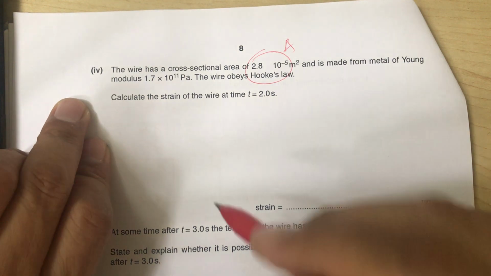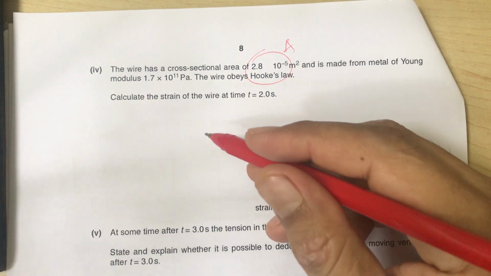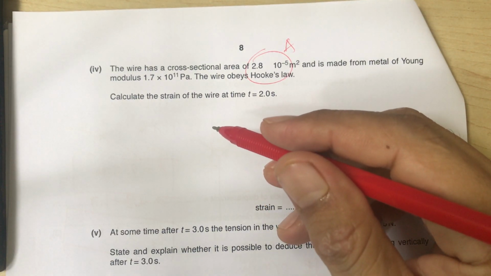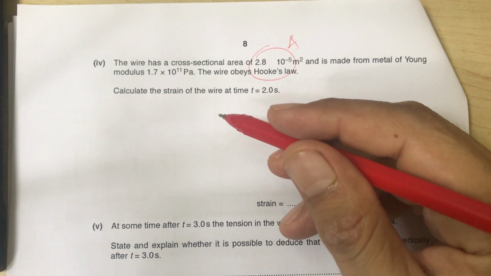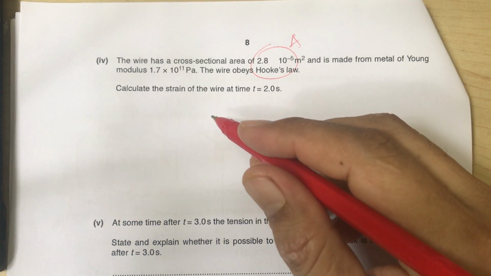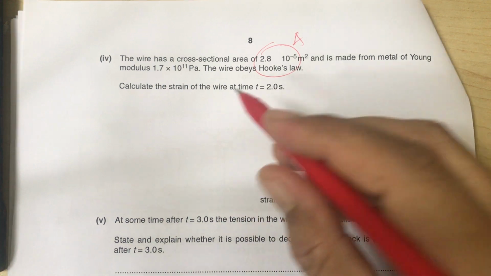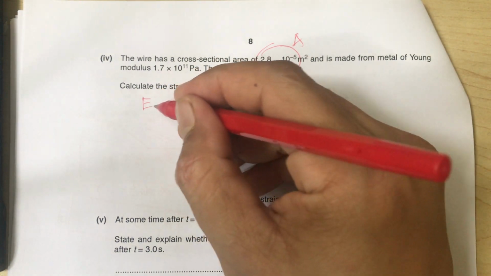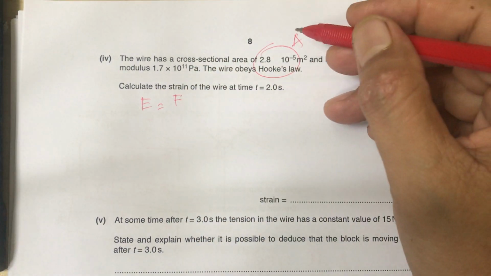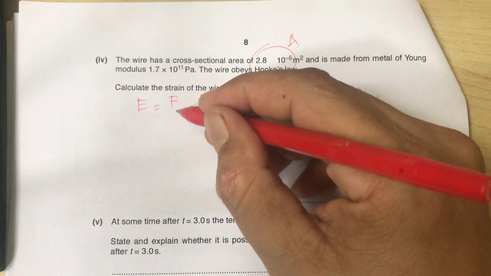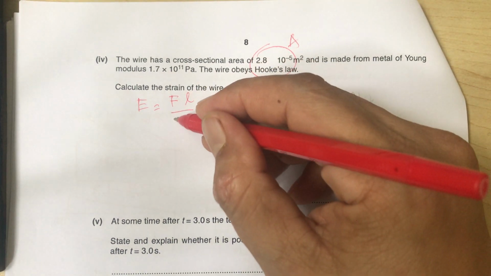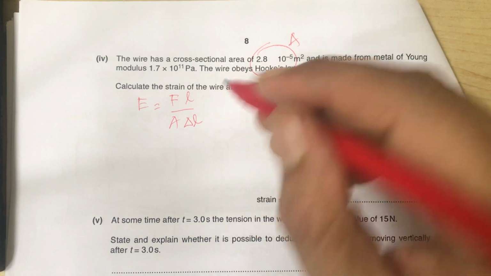This is about the tension. Young modulus is force over A, L, delta L.